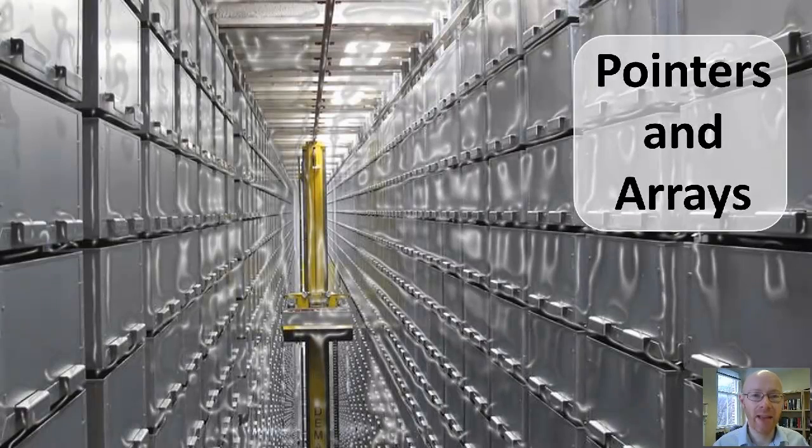Pointers and arrays then. So let's have a little look at how arrays and pointers are very, very closely linked. And they are in terms of their implementation, and in C++, it makes this linkage sort of interchangeable.